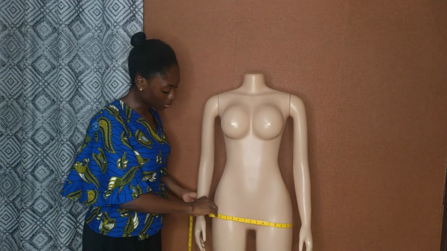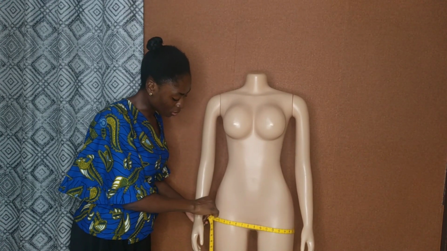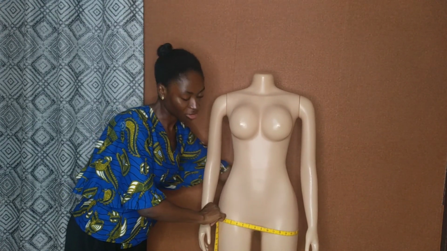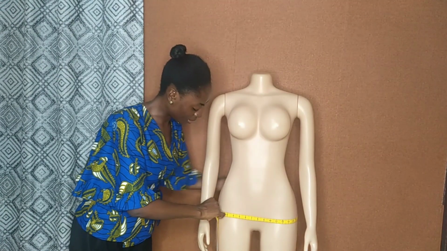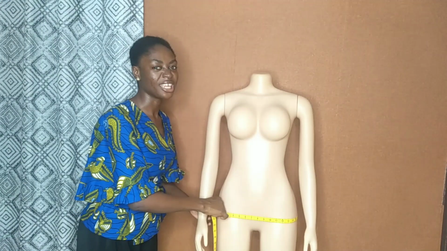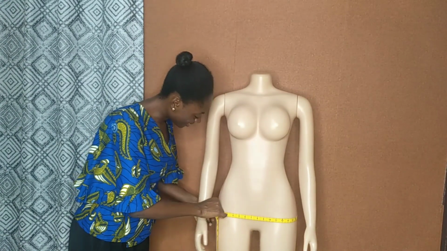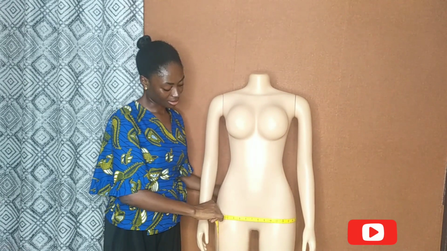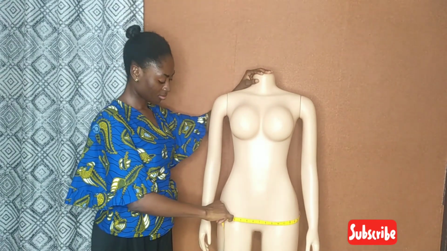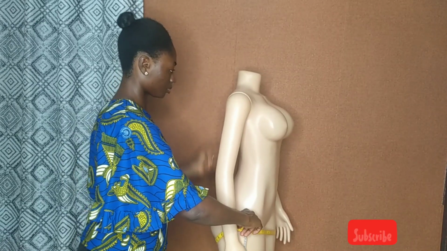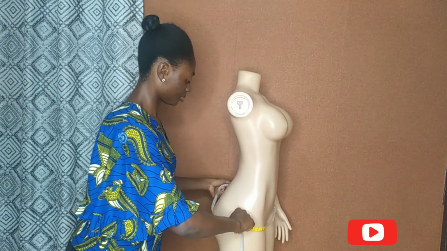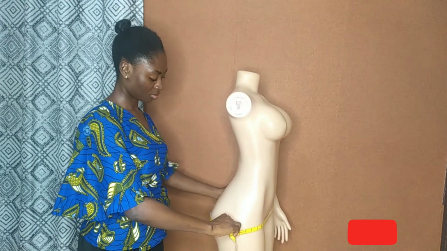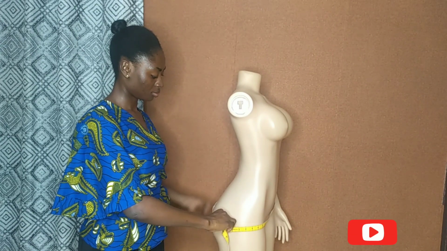Sorry, my dummy is plastic, so it's not stable. It's not a human being. It has very hard flesh. Yes, so that's it. The tape should be able to move freely.